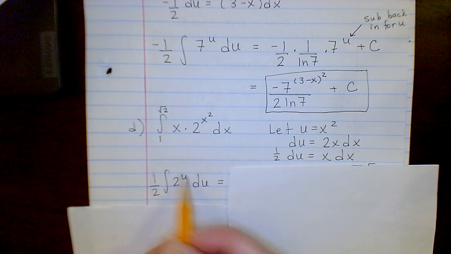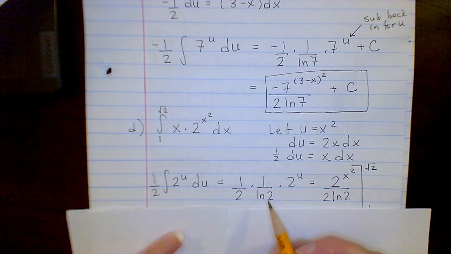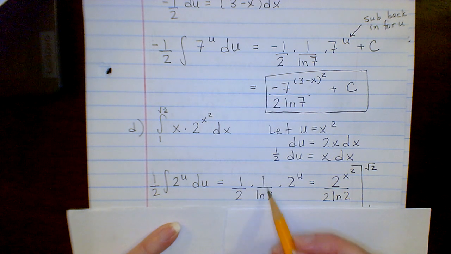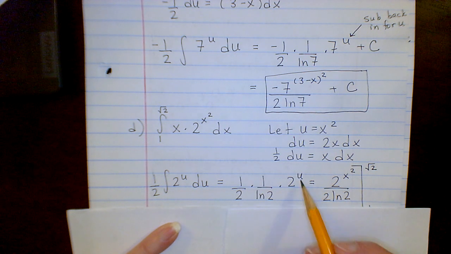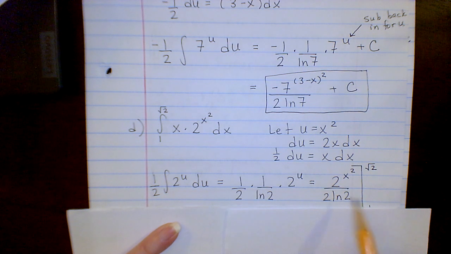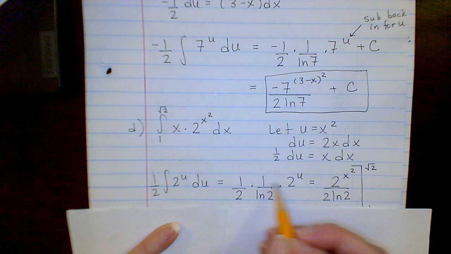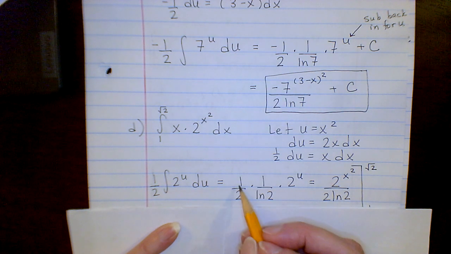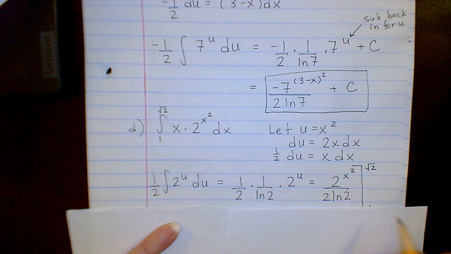All right, so I'm just going to integrate this a to the u, and this 1/2 is just along for the ride. Integrating this a to the u, I get 1 over ln a, in this case a is 2, times a to the u. I just went ahead and kind of cleaned those up and substituted back in for u at the same time. So be careful, from here to here I did two things at once. I put x squared back in for u, and I just combined all the numerators and all the denominators. So I got 2 to the x squared on top and then 2 ln 2 on the bottom.